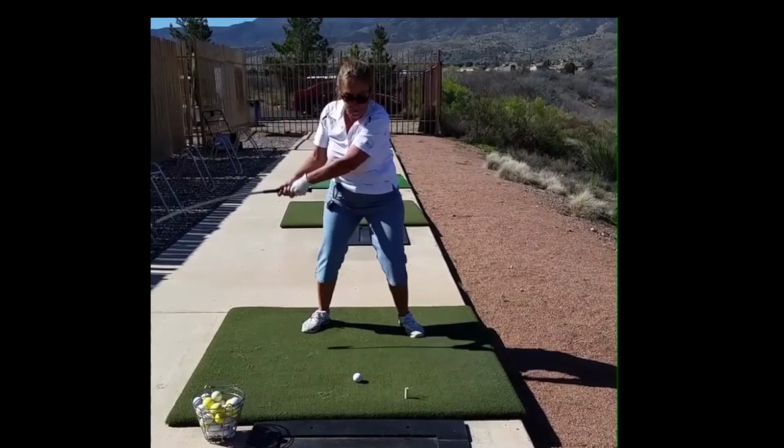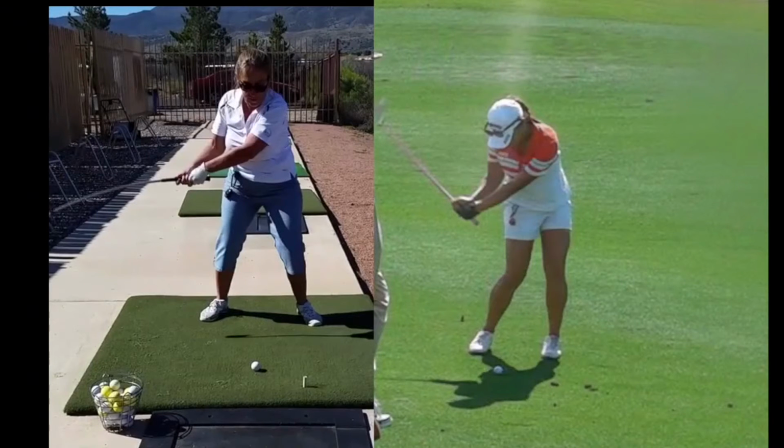There's not much there. As we compare the position of your left arm, it's in a similar position to Lydia's. But when you look at the shaft, there's a big difference. Lydia still has her shaft and club head way above her hands. She still has a good strong right angle in the left arm and shaft, and you almost have a straight line now with the shaft.